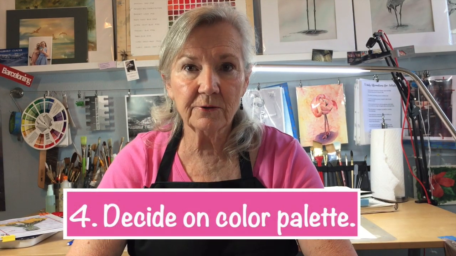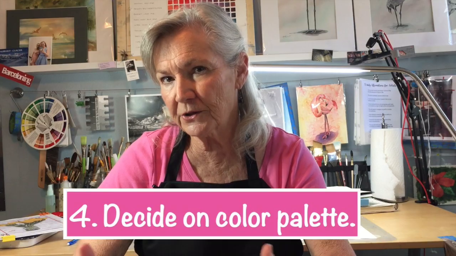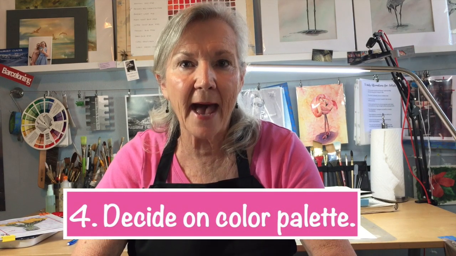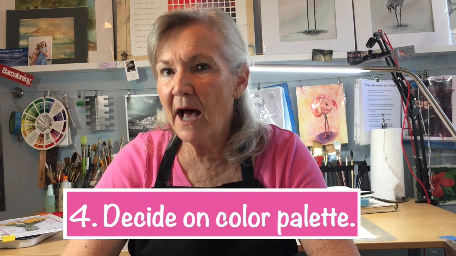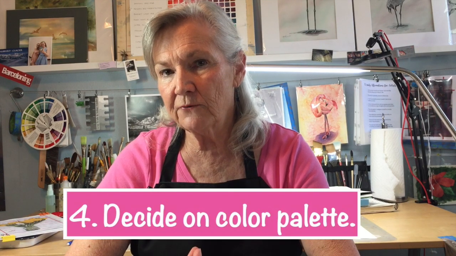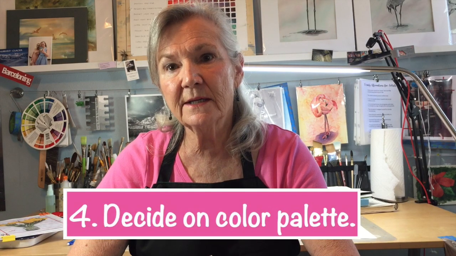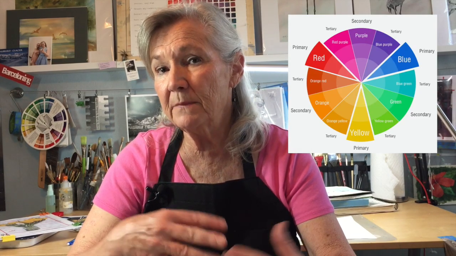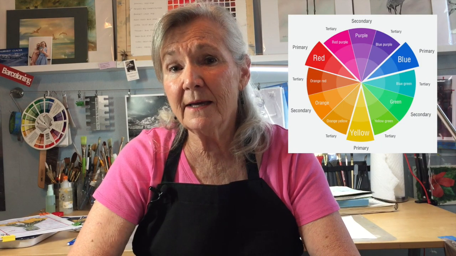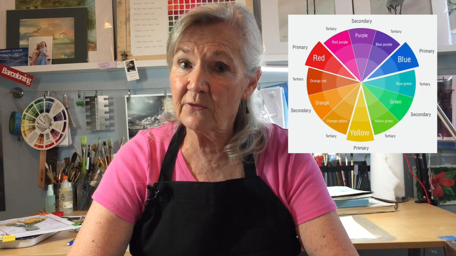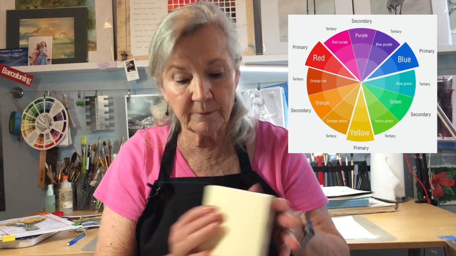The next thing I do is begin to think about the color scheme that I would like to have. What's the palette going to be? I have learned over the past few years that I work much better with a limited palette. So I always choose a red, a blue, and a yellow from which I can mix all the colors that I might want to include in my painting. For me, that works well because if I get slap happy with choosing lots of different colors, I generally end up with mud.